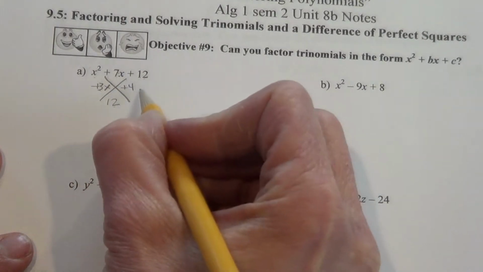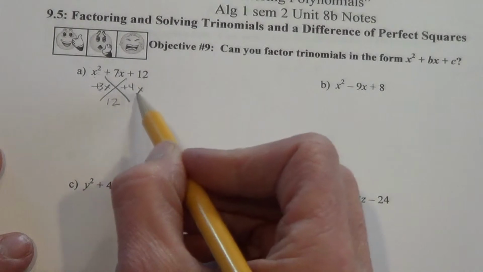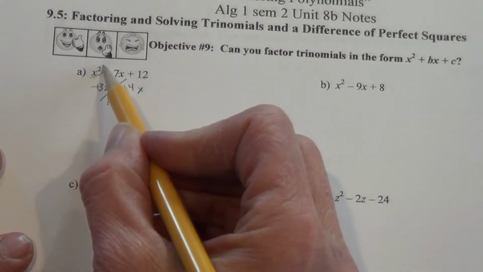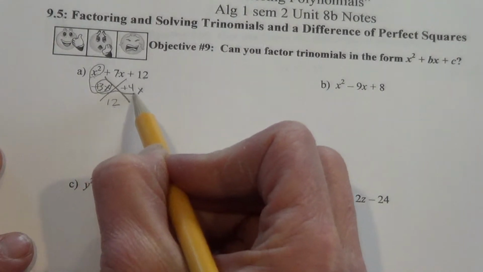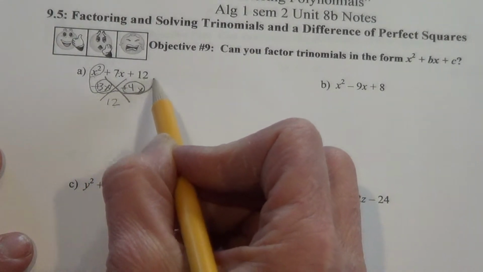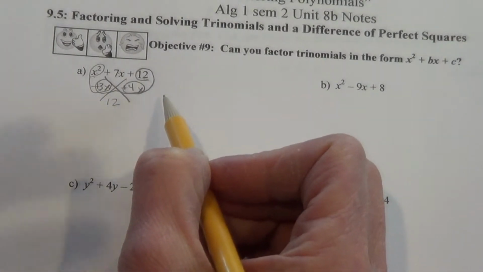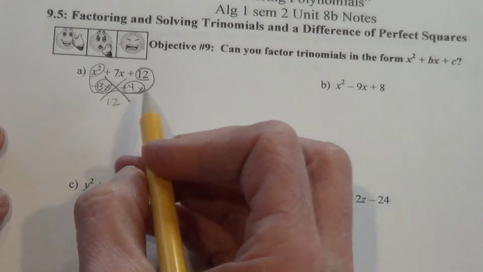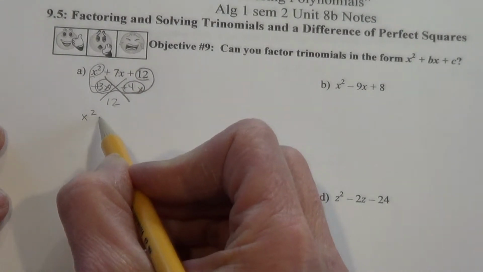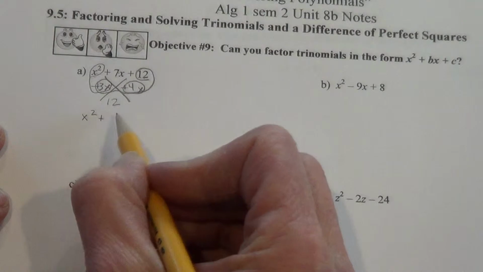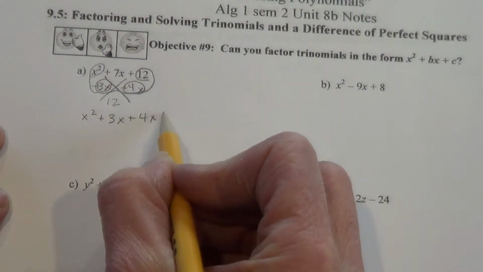Bring the x down from the 7. What you're doing here is converting from the 3 terms to 4 terms. Some students that I have will circle these 4 terms to remember what they're writing. When they do, oftentimes they'll say those are the grandpa glasses, because they look like grandpa's old wire glasses laying on the desk. So we have x squared plus 3x plus 4x plus 12.